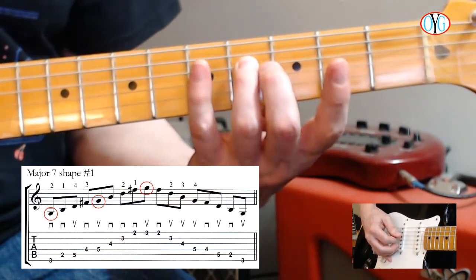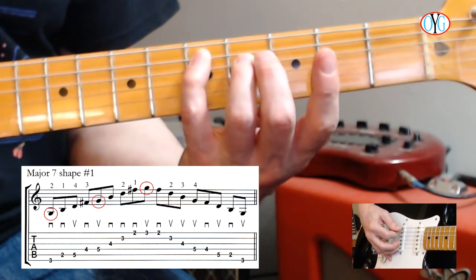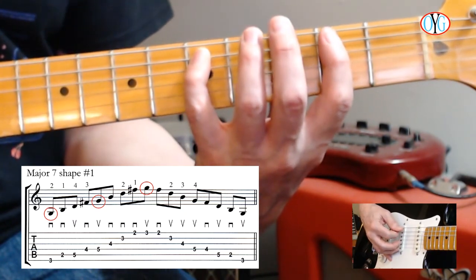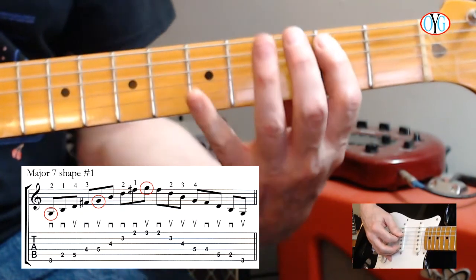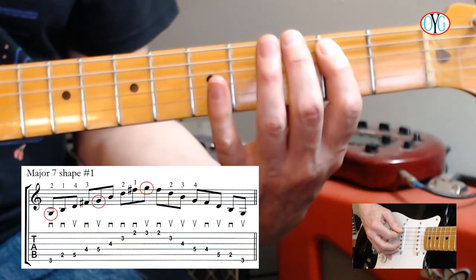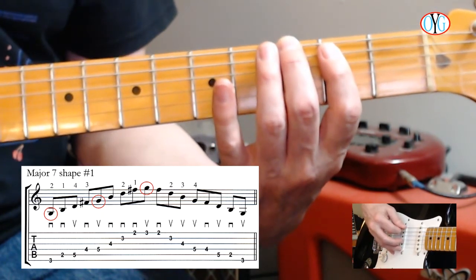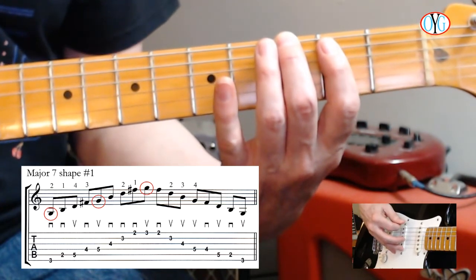Your fourth finger moves over to the fifth string and plays the fifth fret. Your first finger plays the second fret of the fifth string, and your second finger comes in and plays the third fret of the sixth string. There we go. Okay?